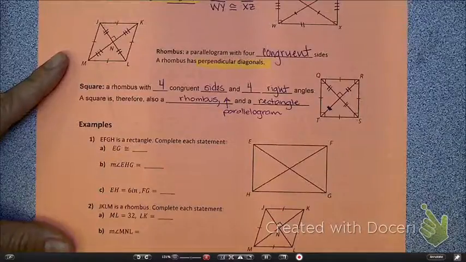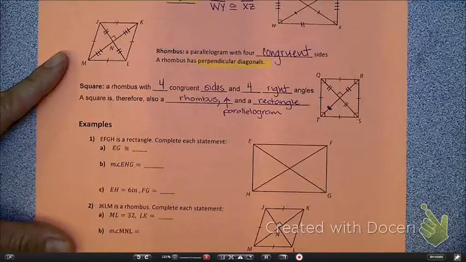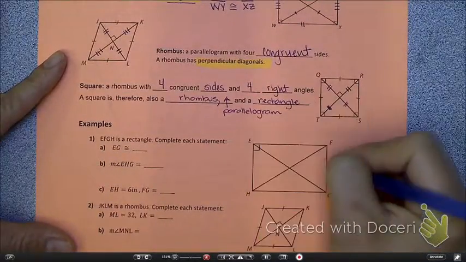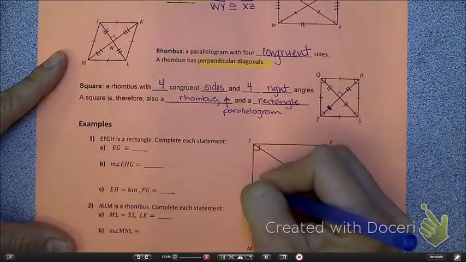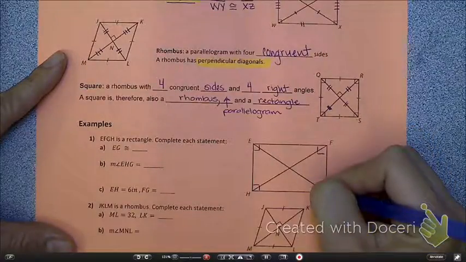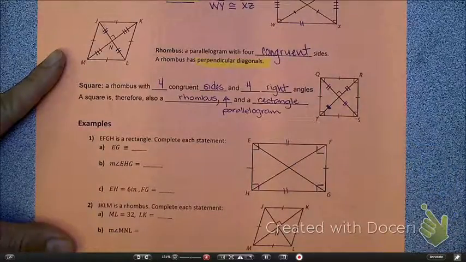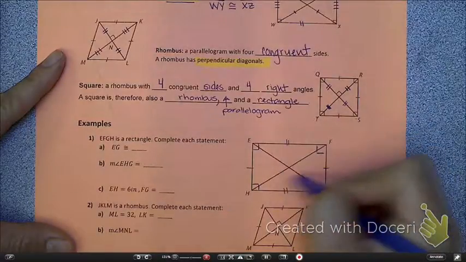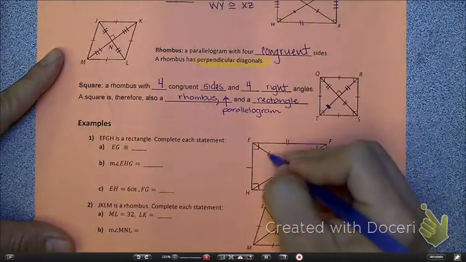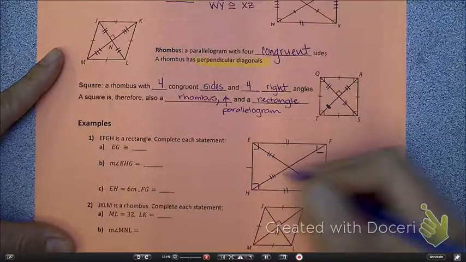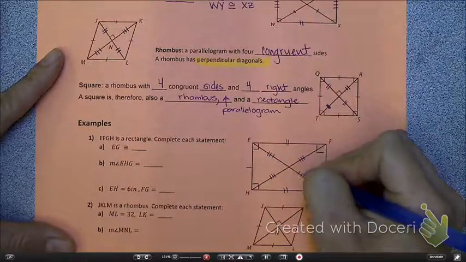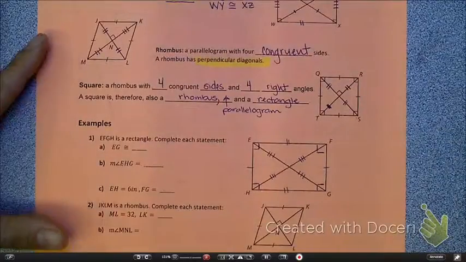So if it's a rectangle, that means all of these angles are 90 degrees. All the opposite sides are congruent. And in rectangles, the diagonals are the same size and they're also bisecting each other. So I can mark all the parts of the diagonals congruent to each other.